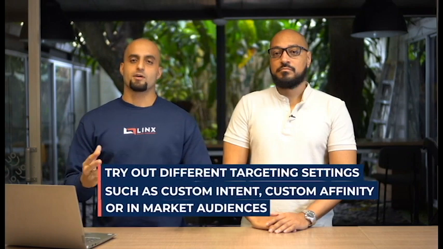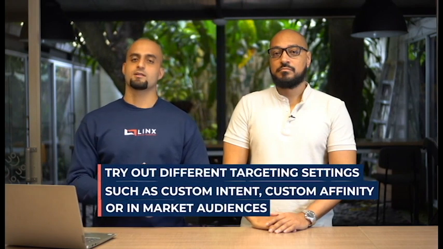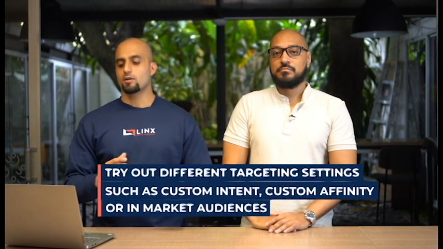And obviously your costs are going up. So you want to be able to test more ads, so you can continue with that same targeting option if that's what you want to do. But the recommendation, and how I would fix this, is probably not doing placements. I'd probably try out different targeting settings, such as custom intent, custom affinity, or the in-market audiences, and see if we can get your funnel to convert better with those.